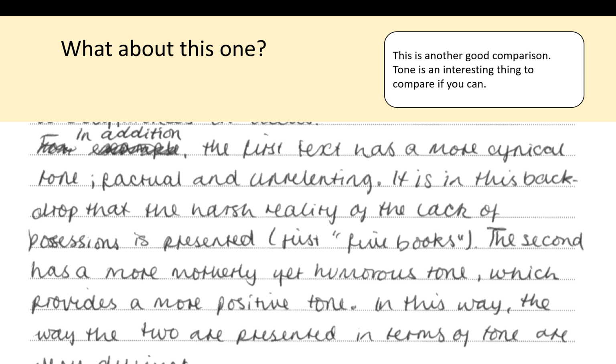This one says, in addition, the first text has a more cynical tone, factual and unrelenting. It's in this backdrop that the harsh reality of the lack of possessions is presented. "First 5 books," that says. The second has a more motherly yet humorous tone, which provides a more positive tone. In this way, the two are, in terms of tone, very different.